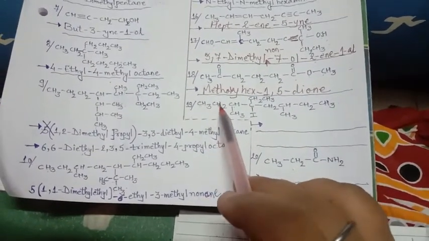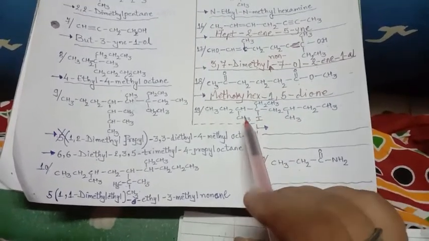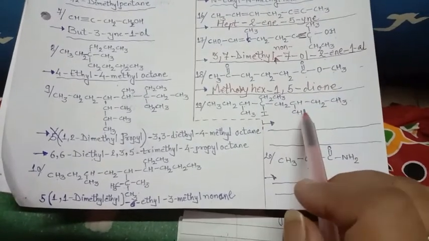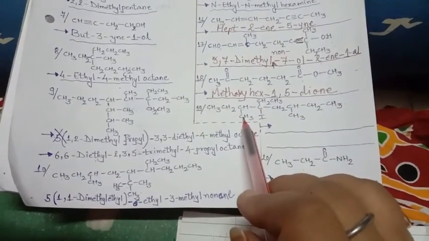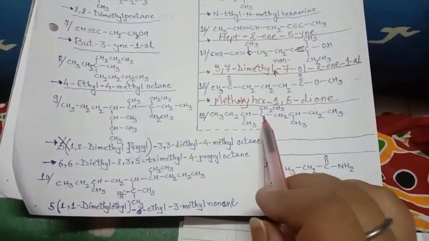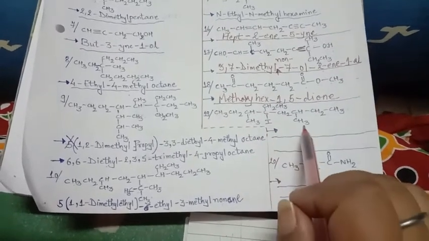Now you see where the branches are. Here 1, 2, 3, 4, 5, 6. So the branches are at 3, 4, 6. If I count from here, then it will be 3, 5, 6. So 3 and 6 are both there, but here it will be 4 and here it will be 5. So we will go with 3, 4, 6, the lowest locants.